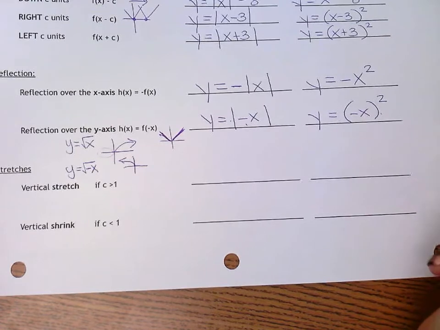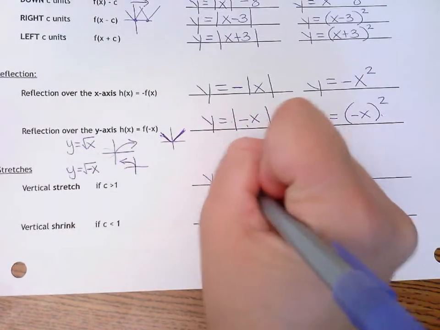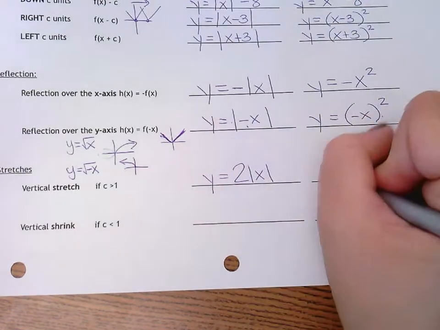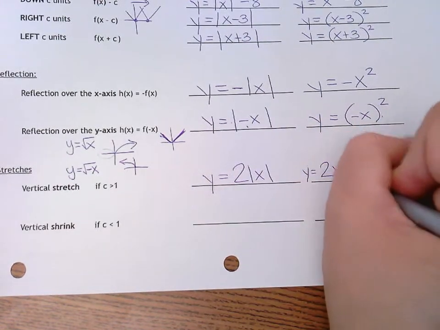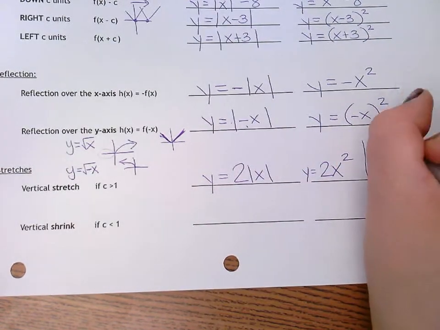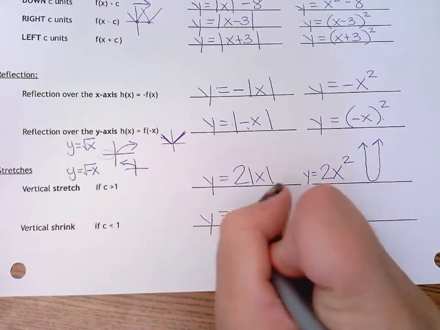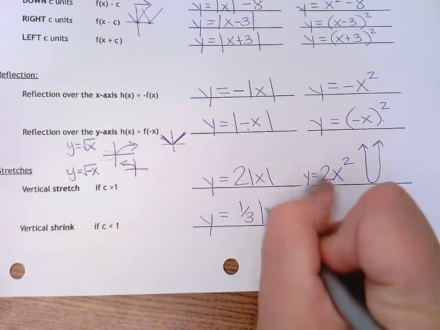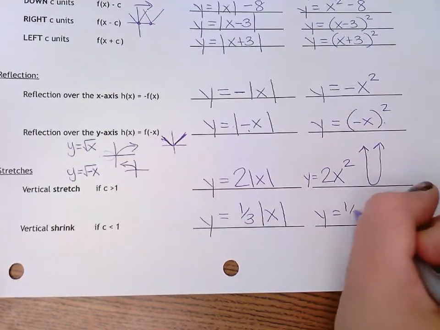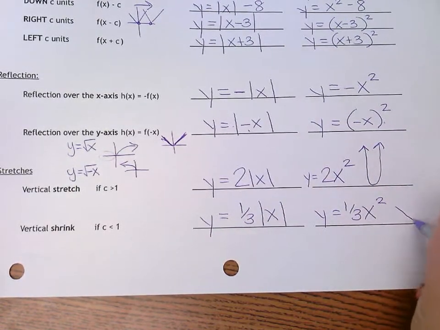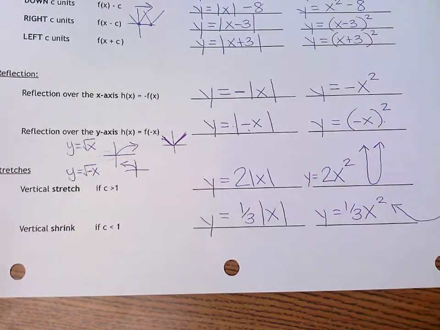And the last one is stretching a function, so making it taller. So for example, 2 times the absolute value of x and 2 times x squared. It makes it steeper than the original function. And shrinking it would be like a fraction, 1/3 the absolute value of x or 1/3 x squared, right? It makes it less steep.